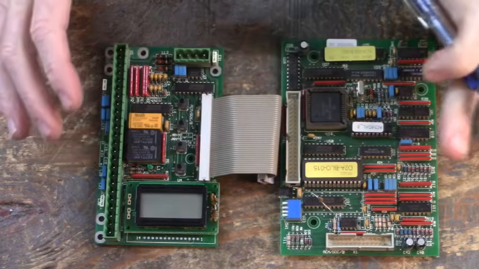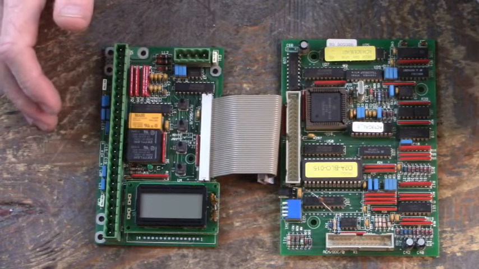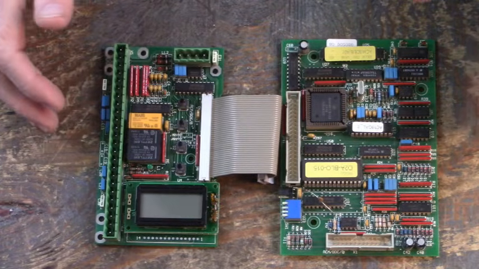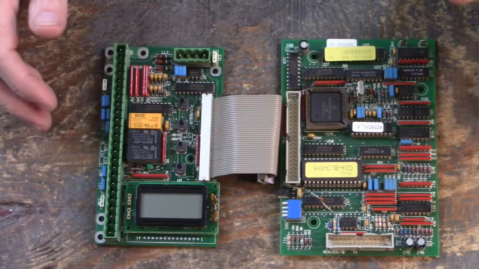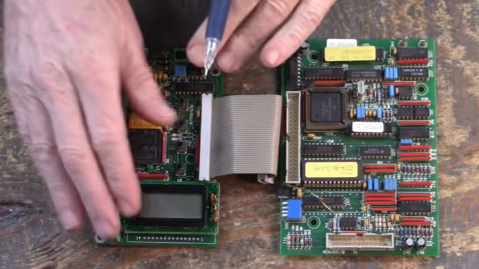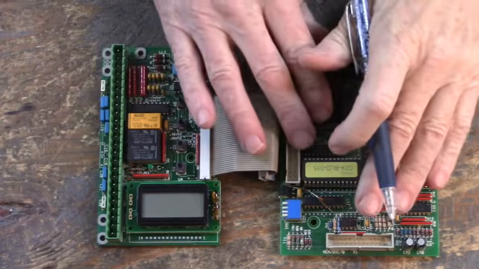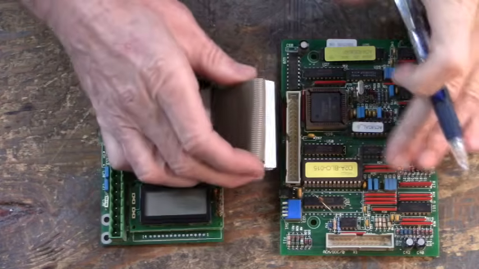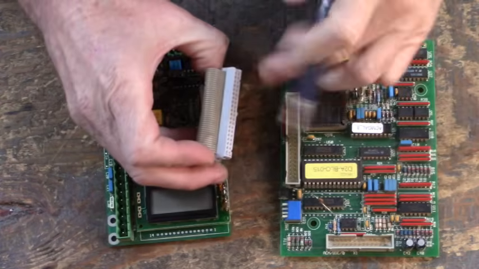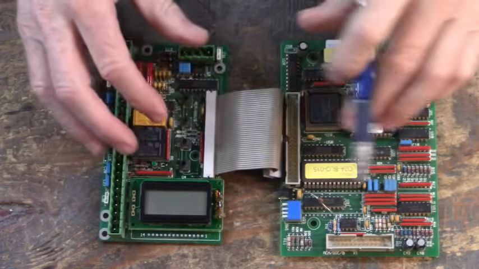Here are two circuit boards from the Berges ACM-D2A 11.0 kilowatt. This is the display and I/O board, and this is the control board. And they're both mated together by this connector right here and this connector through this ribbon cable.